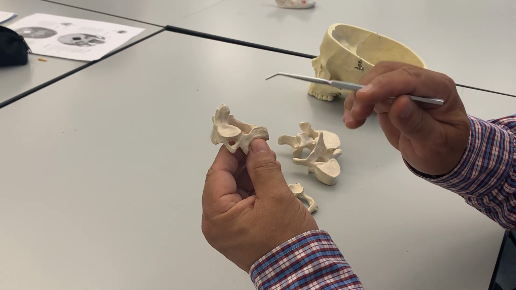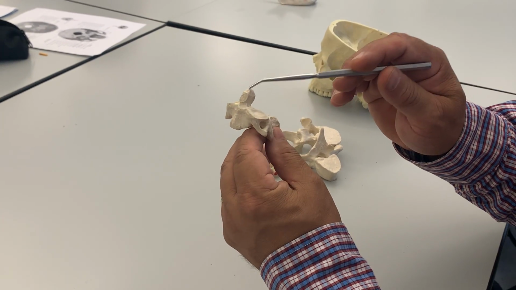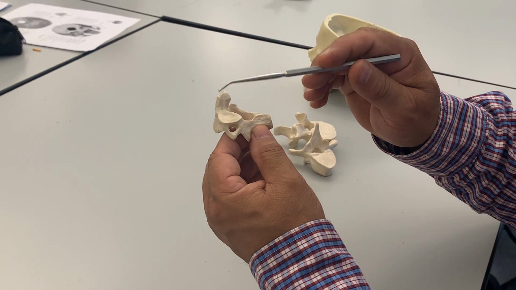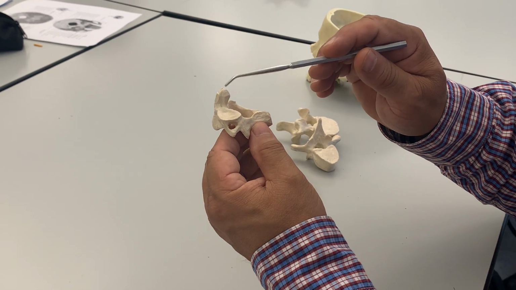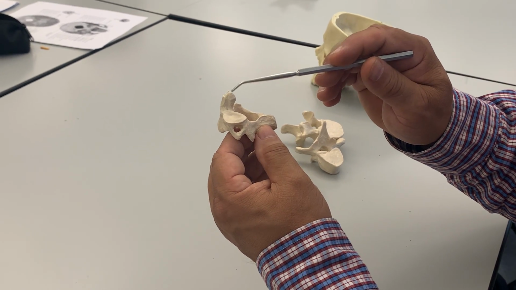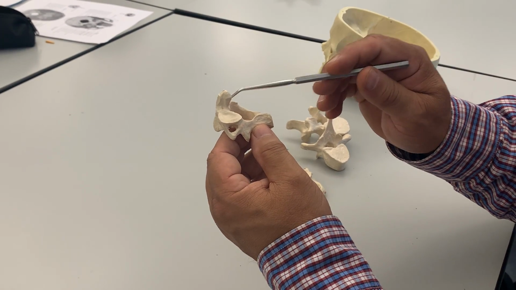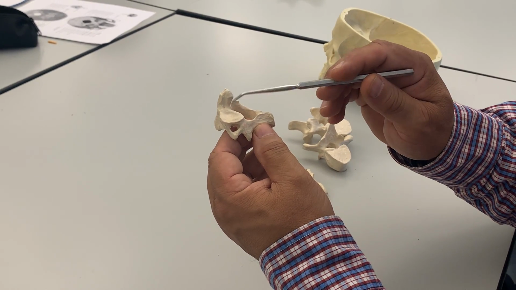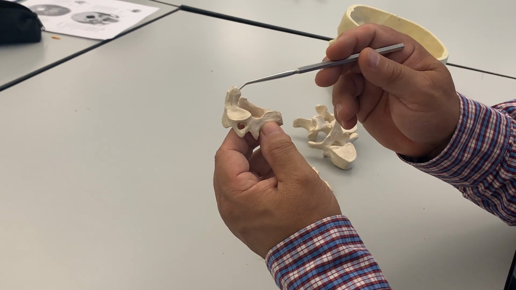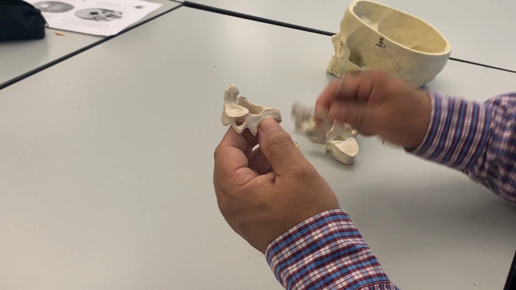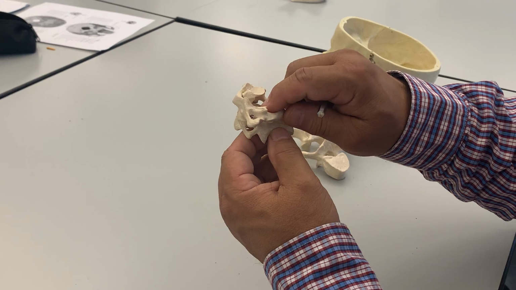C2 is called axis. So if you notice this anterior superior process called the odontoid process, also known as the dens, D-E-N-S. And here's your superior articulating facets, or processes. I like to call them facets. That's going to articulate with the inferior articulating facets of atlas.